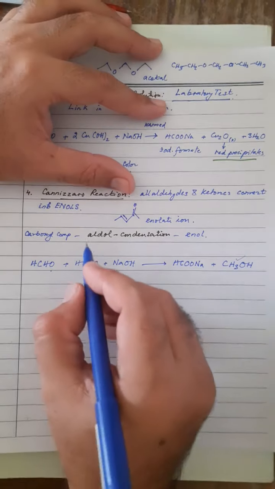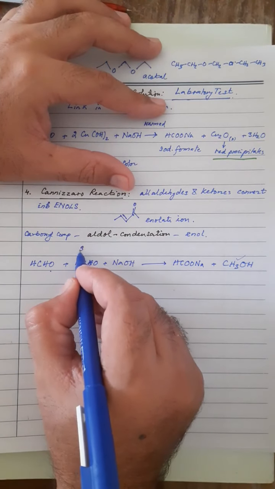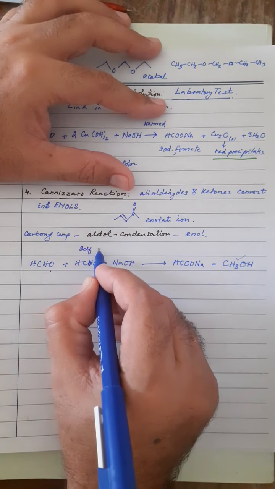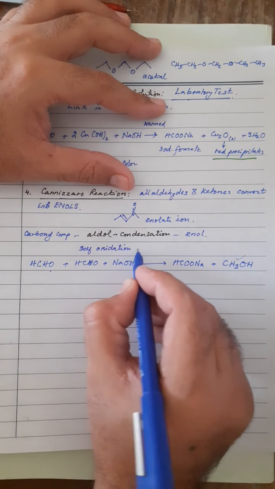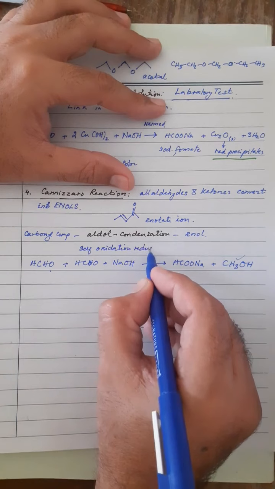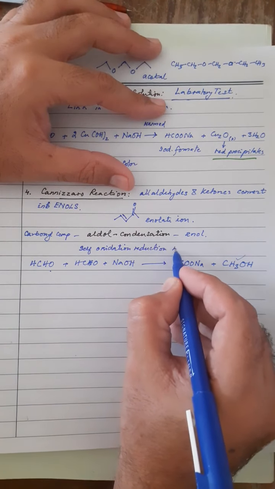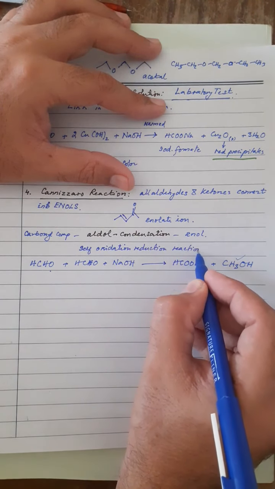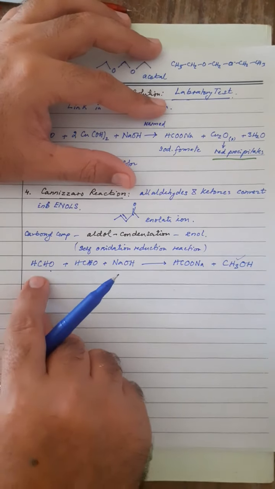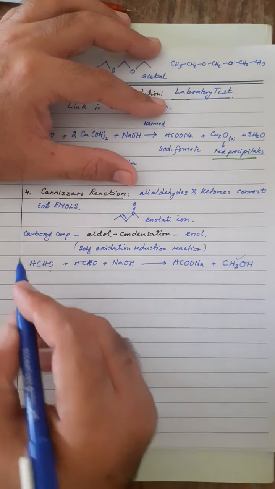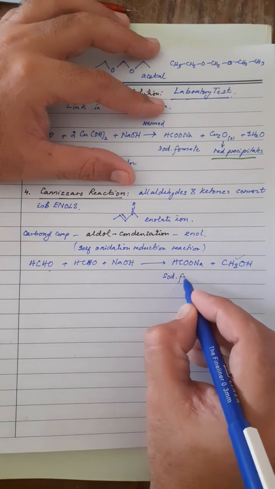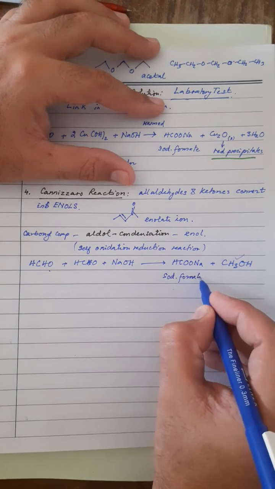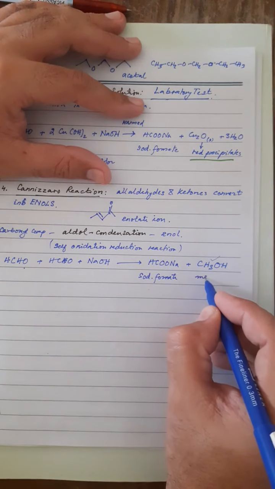This process is just like a self-oxidation reduction reaction. Like the same species is both oxidized and reduced. So one formaldehyde becomes sodium formate with more oxygens. The other is called methanol with more hydrogens.